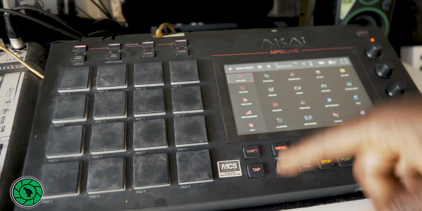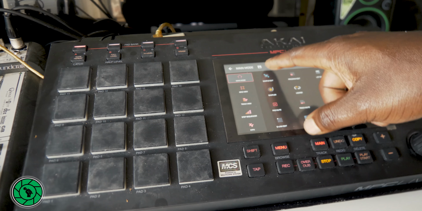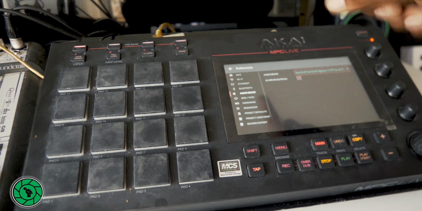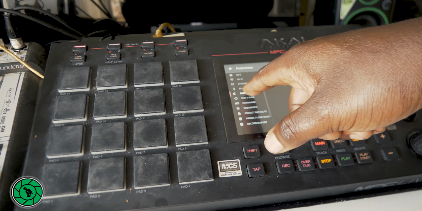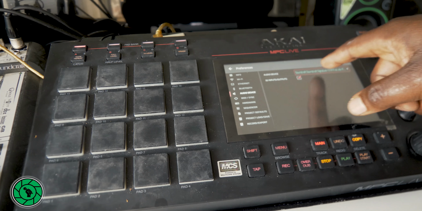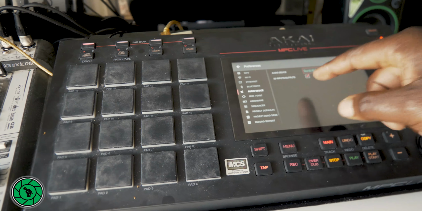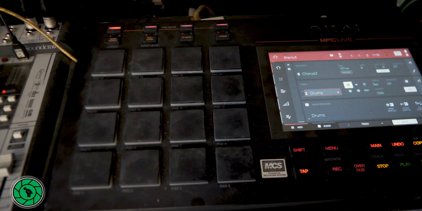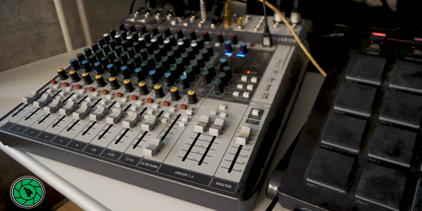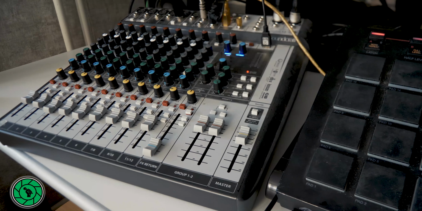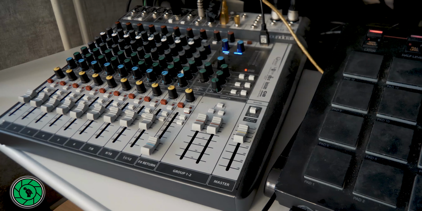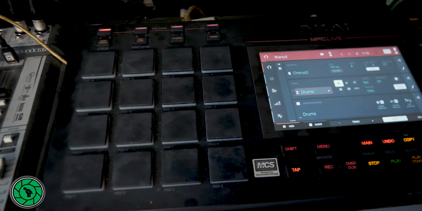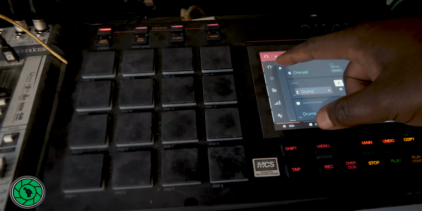I'll demonstrate that by just going to menu, and if you get to menu, you click the settings, and you have the audio device here. And from the audio device, you have the Soundcraft selected already. From the MPC, I routed out every one of my instruments to the Soundcraft MTK12.